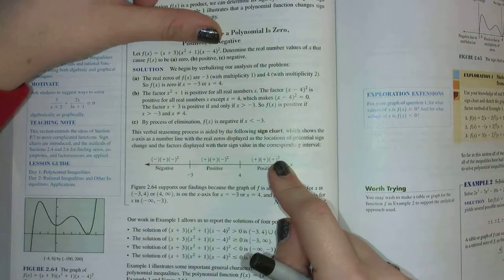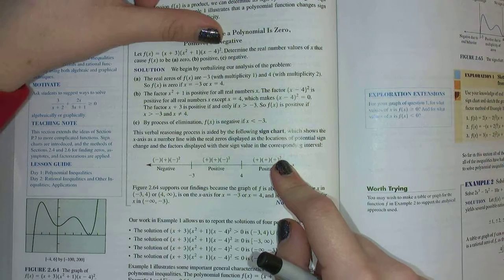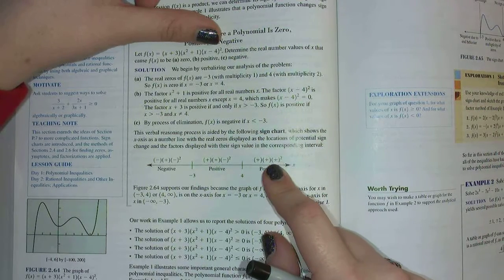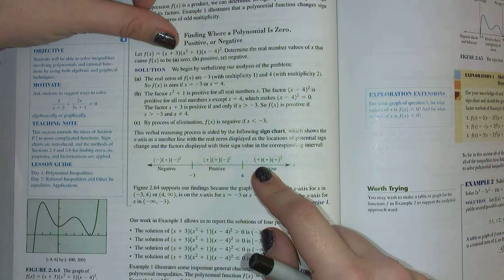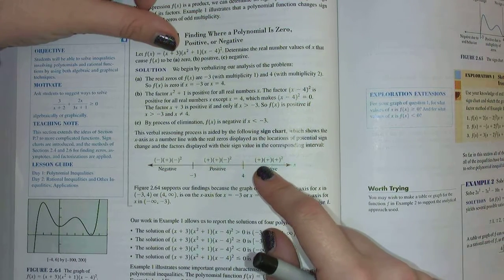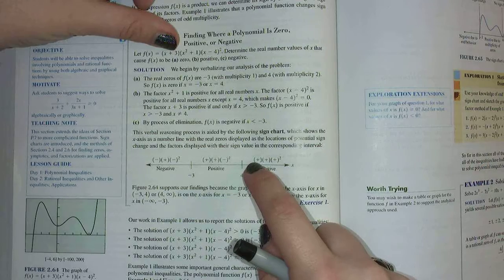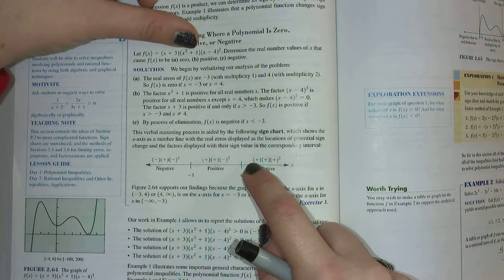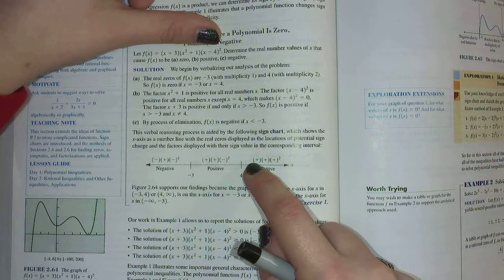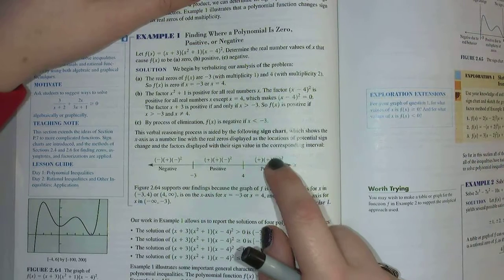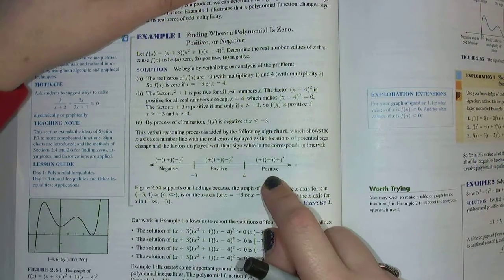And then on this side, you can pick, again, any number that's past 4. You could pick 1,000,000 if you want. I wouldn't, but you can. I usually like to pick like 5 or something like that that's close. 5 plus 3, that's positive. This one, always positive again, so it's 25 plus 1, that's positive. This one, 5 minus 4, that's 1, but again, it's squared, so that's also positive, and so that whole thing is positive.